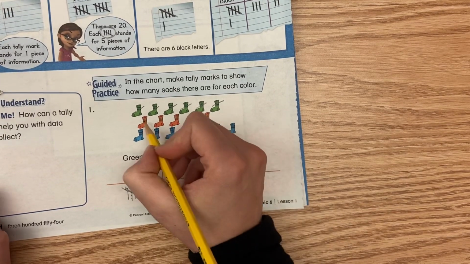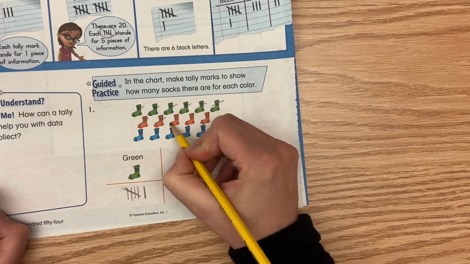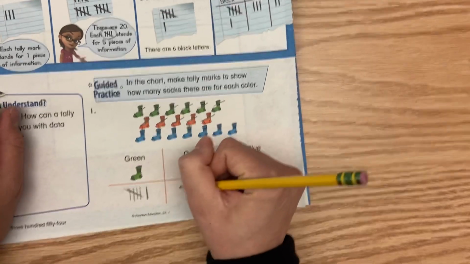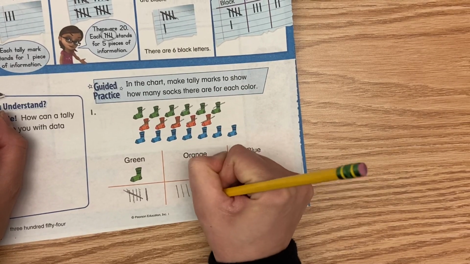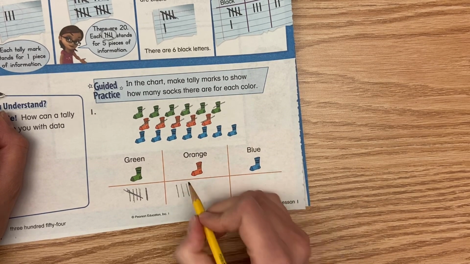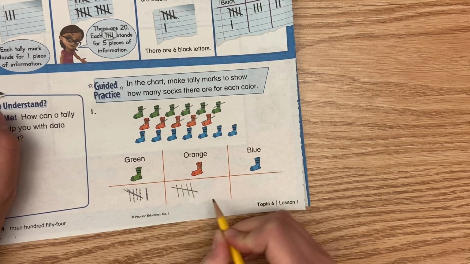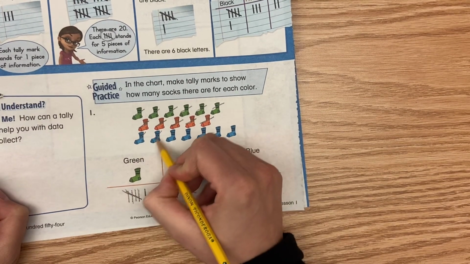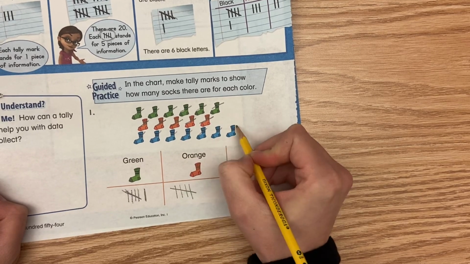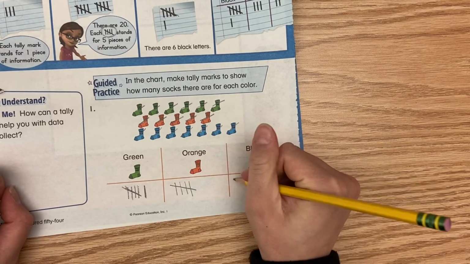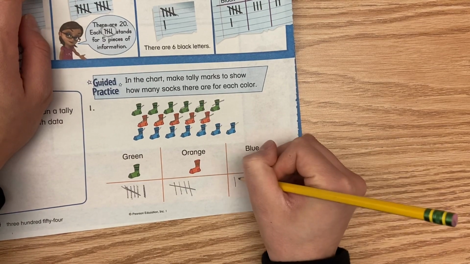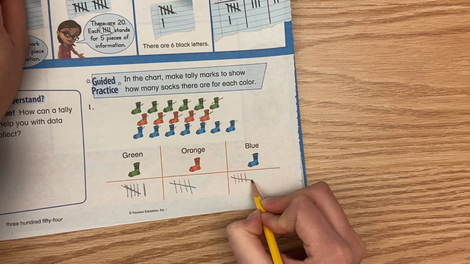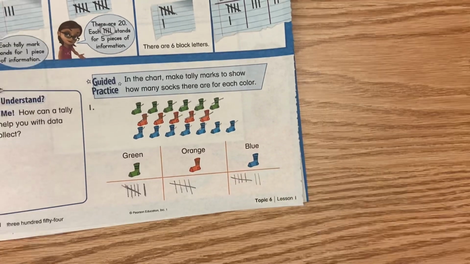Okay, remember, a group of 5 looks like this. Now let's take a look at the orange socks. 1, 2, 3, 4, 5. So I just need to show a group of 5. 1, 2, 3, 4, and I'm not going to add a 5th tally. I'm going to just cross that off to show a group of 5. And the blue socks, 1, 2, 3, 4, 5, 6, 7. Let's show 7 tally marks. 1, 2, 3, 4, 5, 6, 7. Okay?